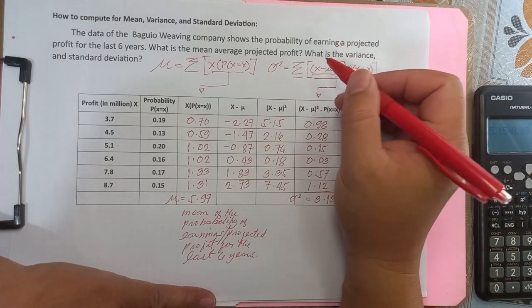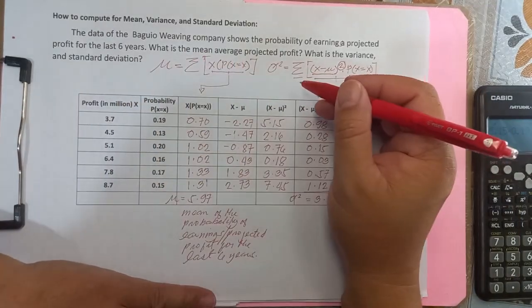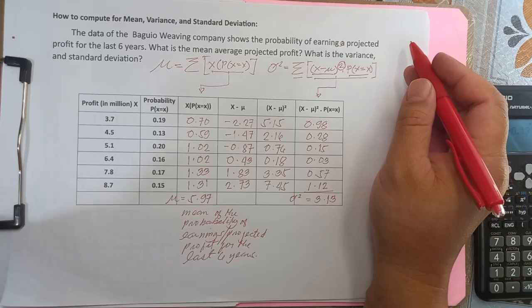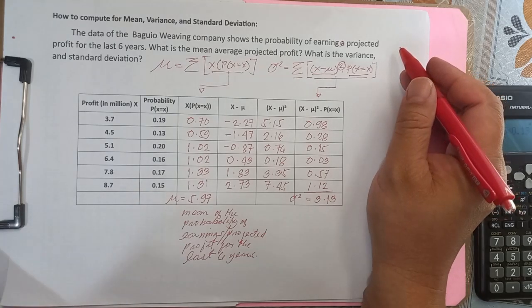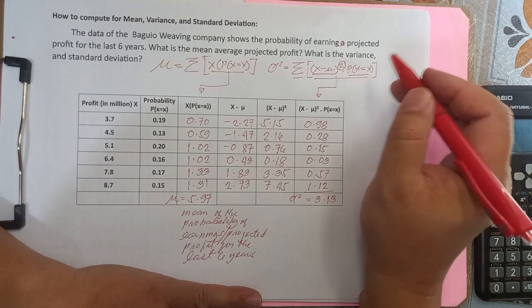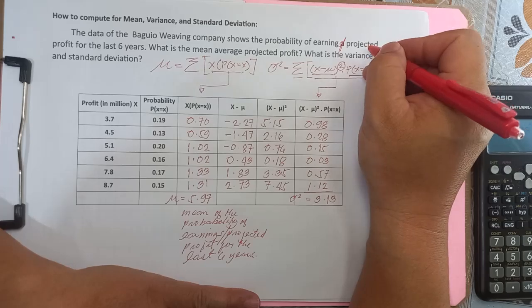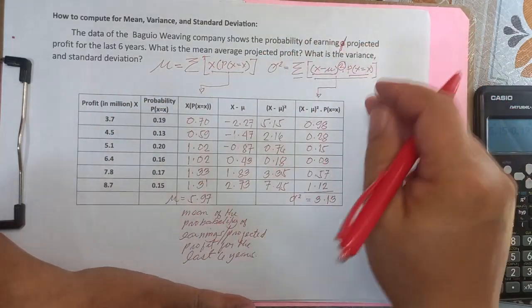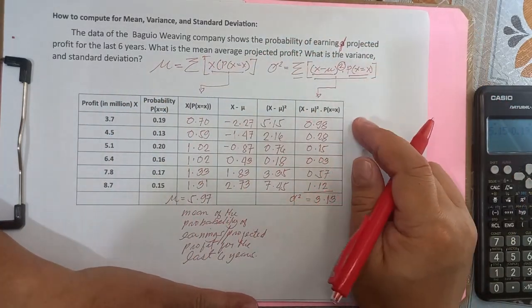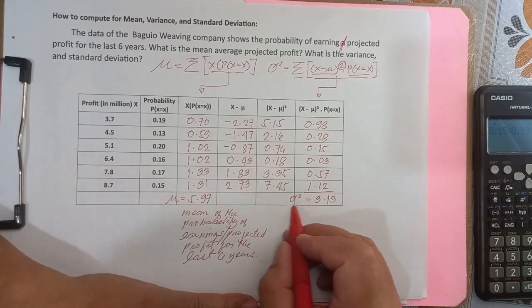So again, the problem is discussing the probability of earnings, or the projected profit for the last 6 years. Now, what about this one?